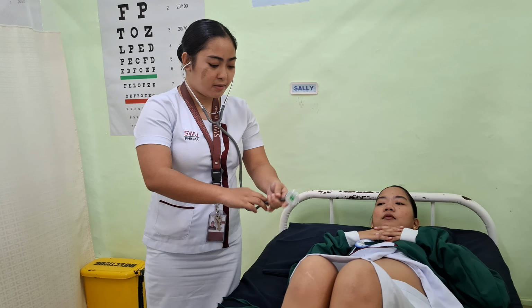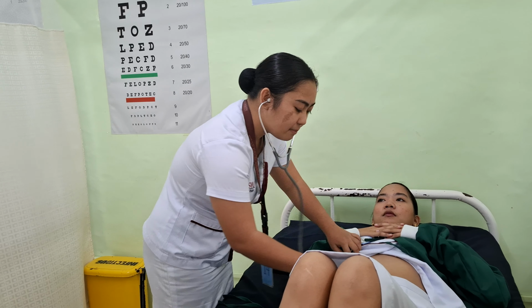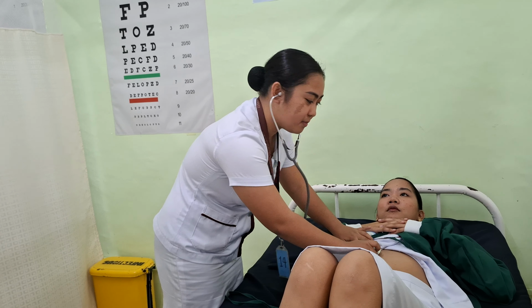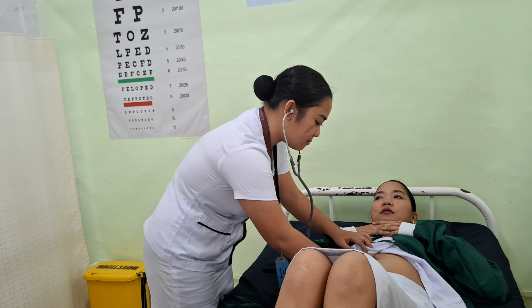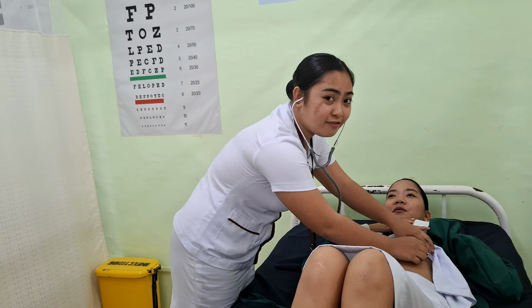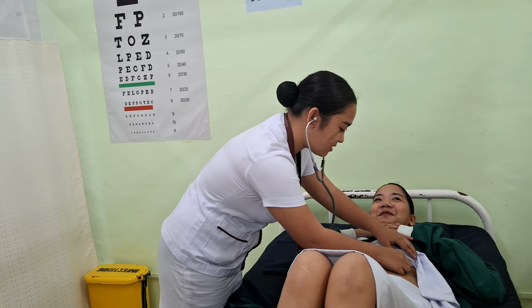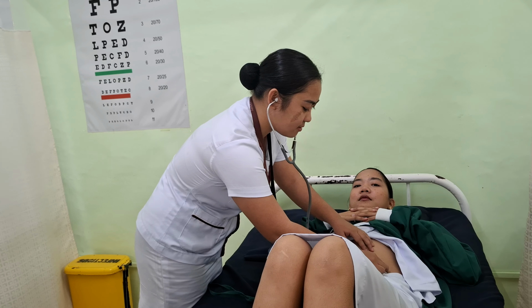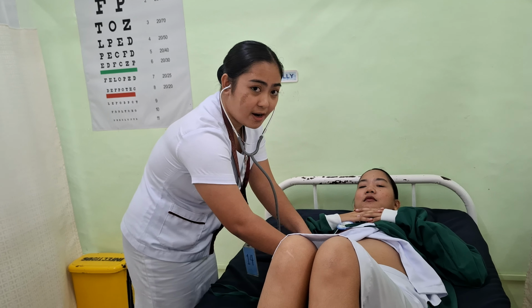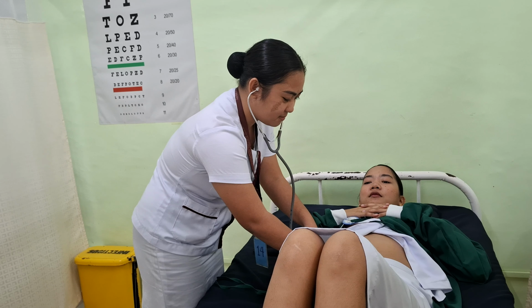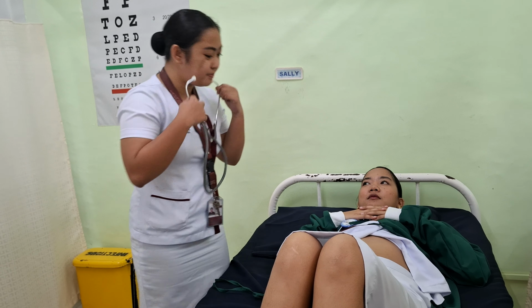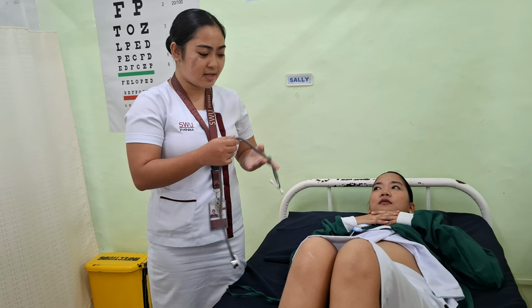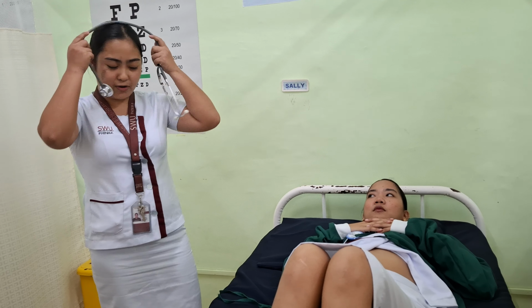Using the systematic method: the right upper, left upper, lower left, then the right. Upon auscultating the patient, there are rumbling or gurgling sounds, also known as borborygmi, which indicates normal.